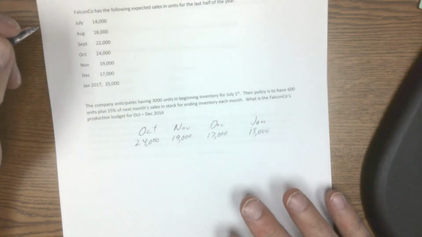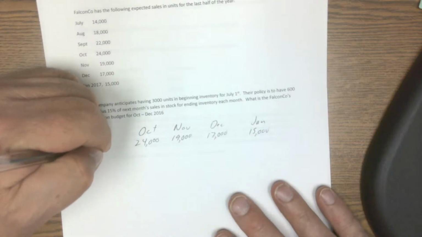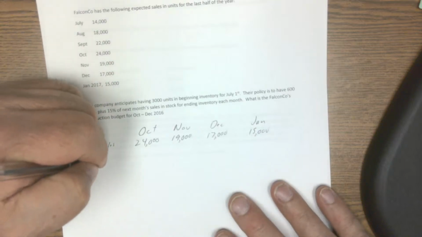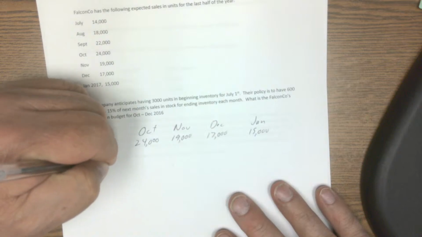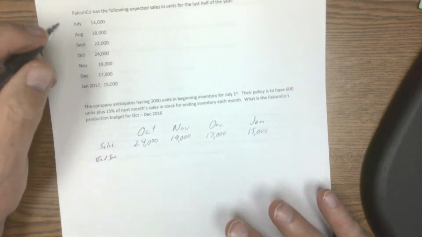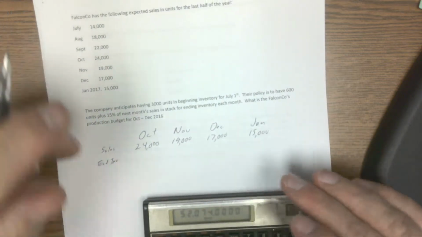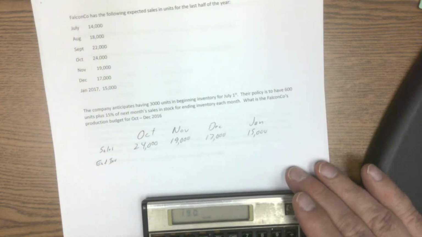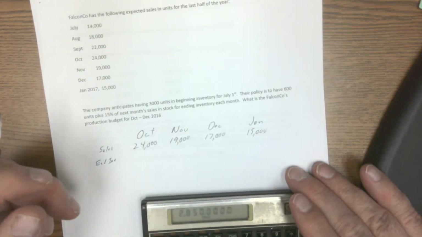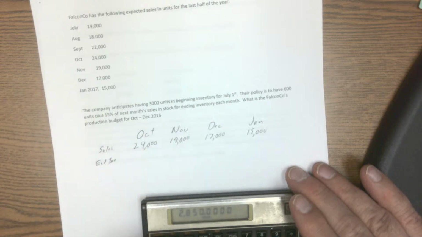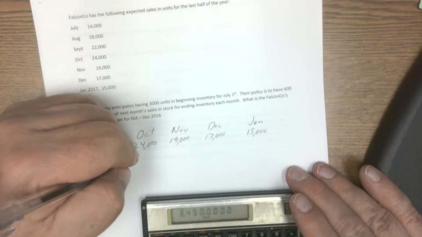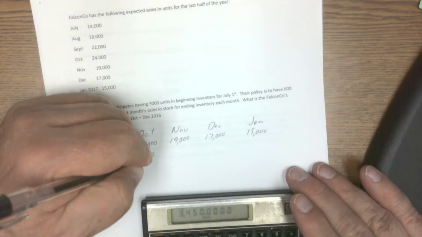Okay, so that's our sales. Then we need our ending inventory. So 19,000, 15%, 2,850 plus 600 is 3,450.